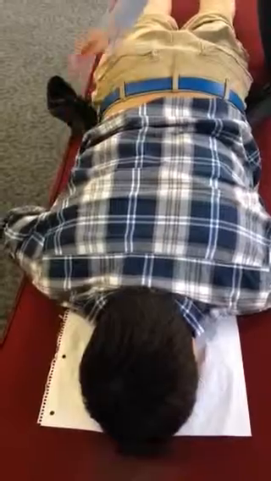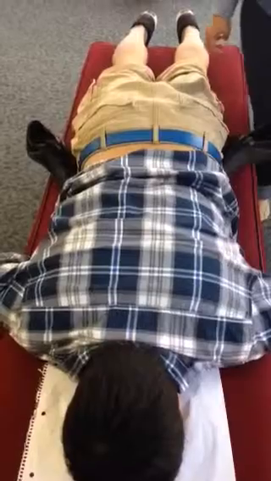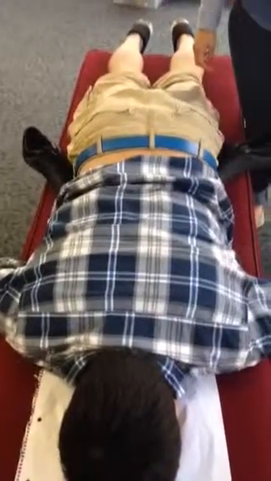Also, if it was negative, I would put the blocks facing upward at the greater trochanter, so it'd be lower. And I would be touching his apex and his base when he exhales.